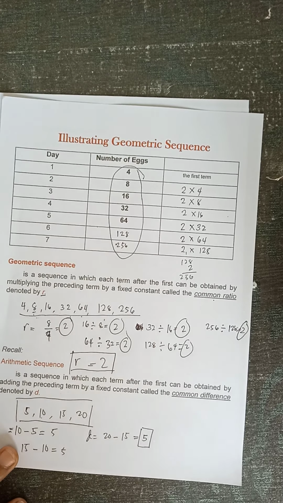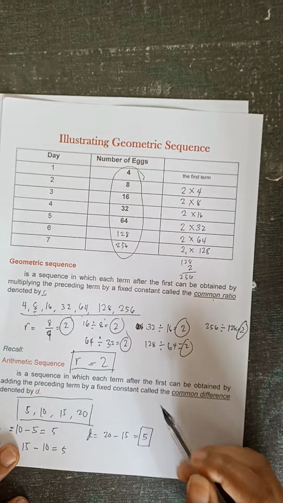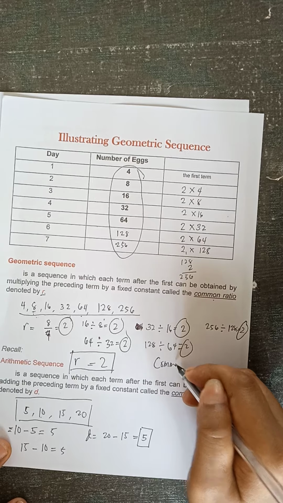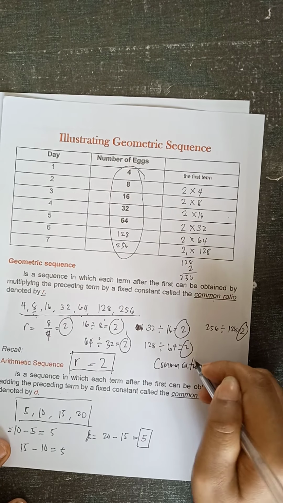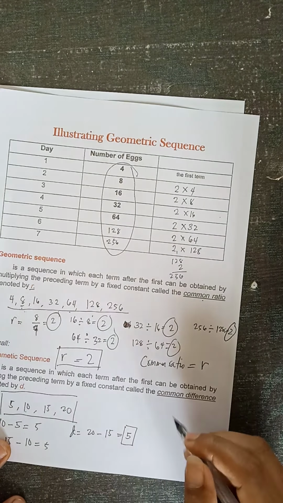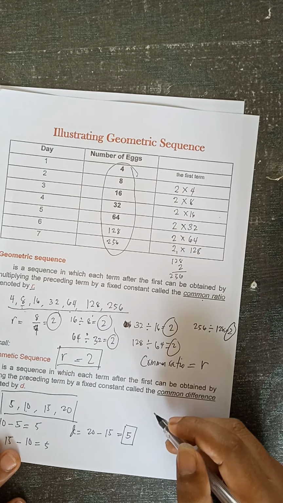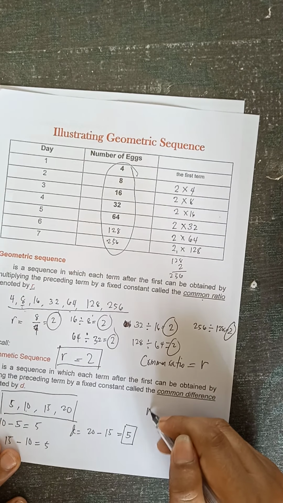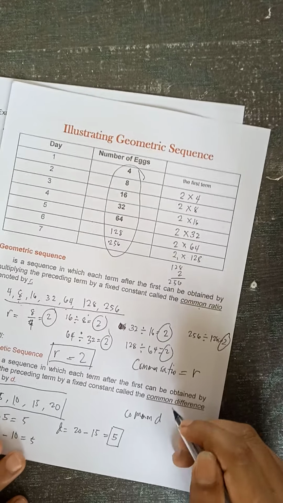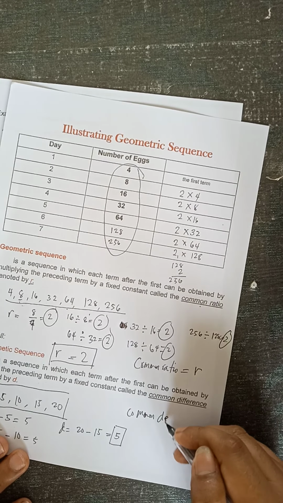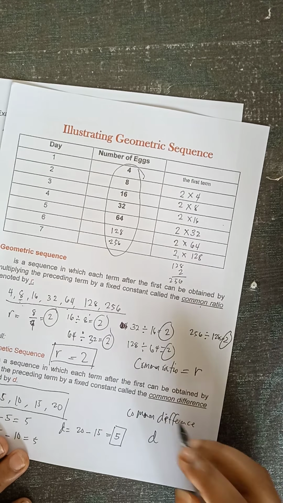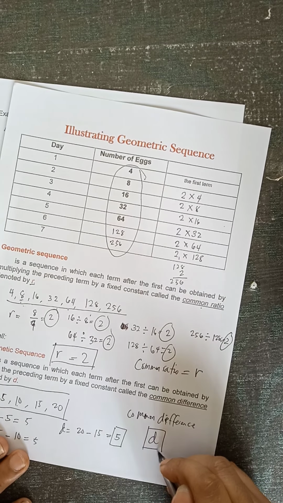So, when we talk about a geometric sequence, what we need is the common ratio, or R. And for an arithmetic sequence, we need to get the common difference, also denoted as D.